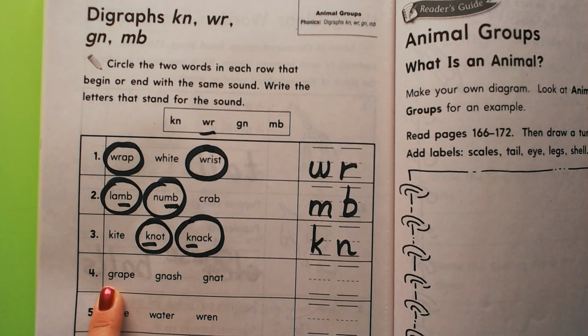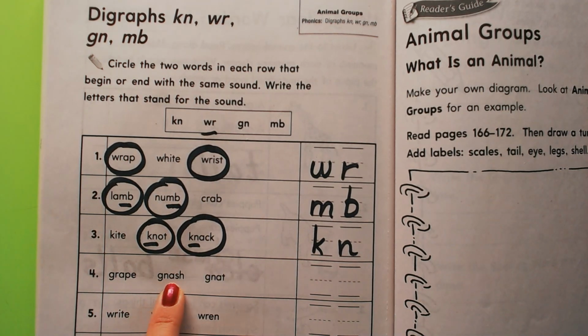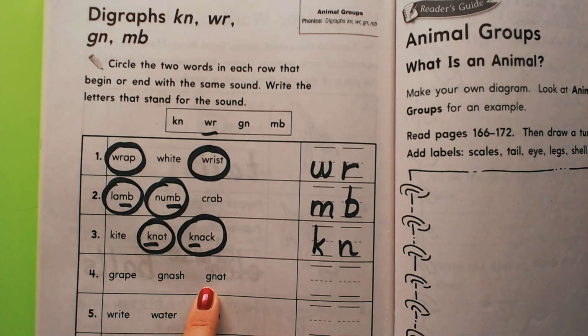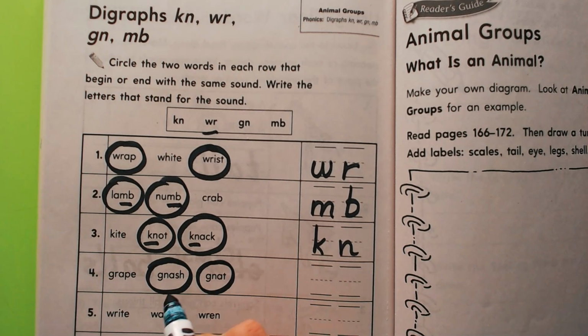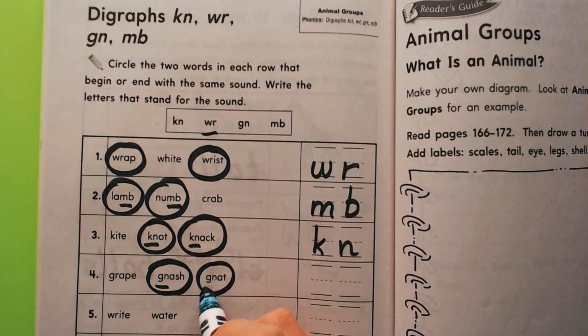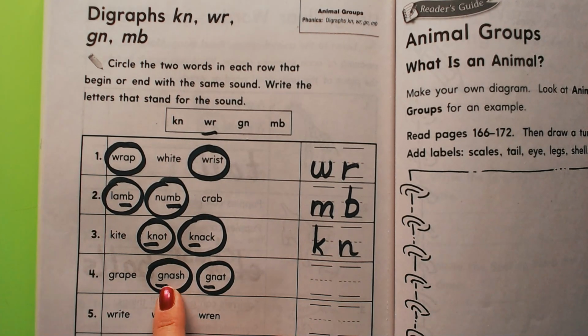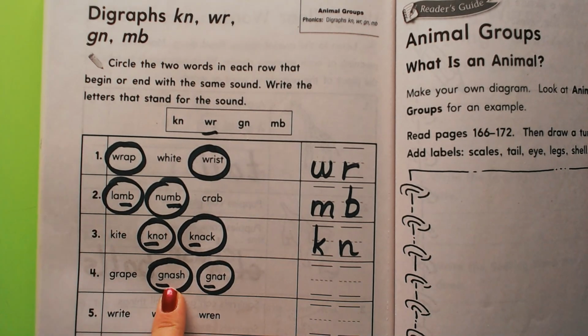Grape, gnash, gnat. Gnash and gnat begin with the sound /n/. That sound is spelled with a GN. Gnash, like you might gnash your teeth, like if you sort of hear me gnashing my teeth.